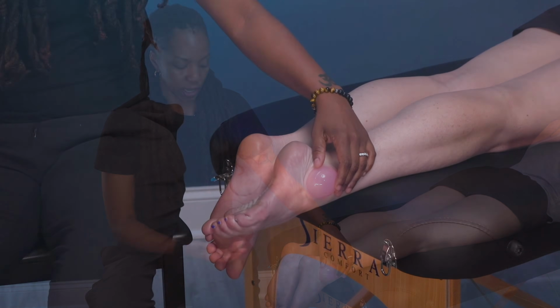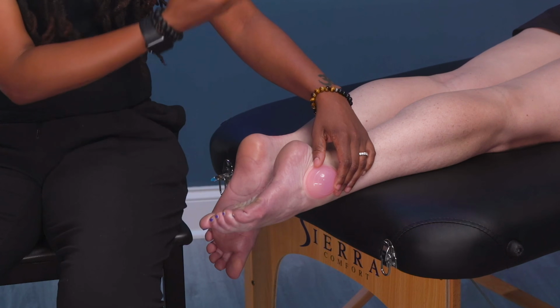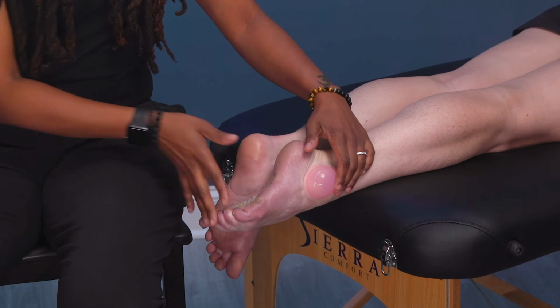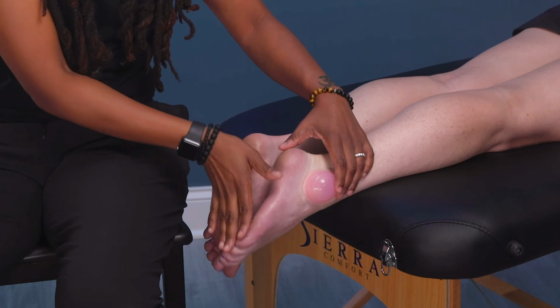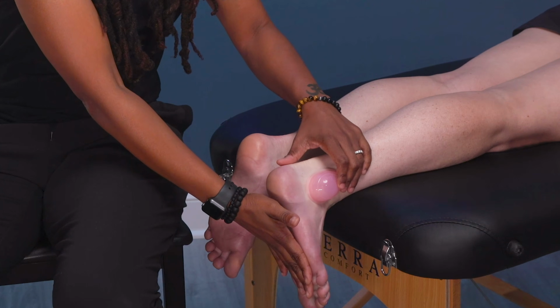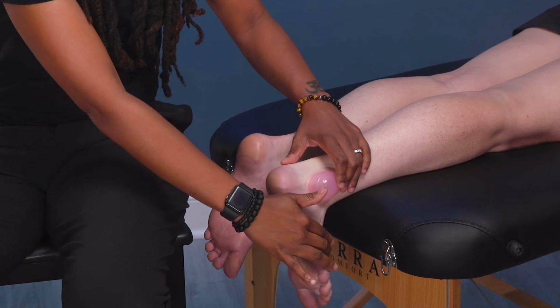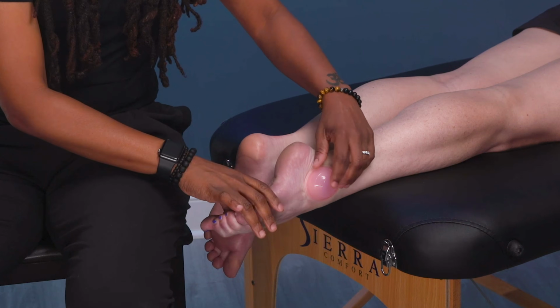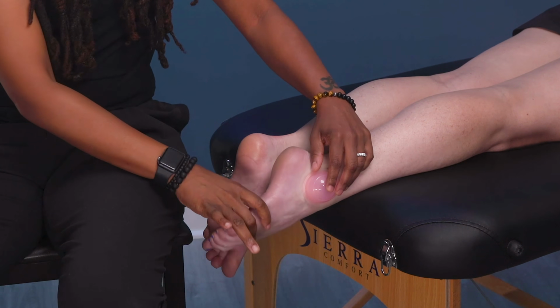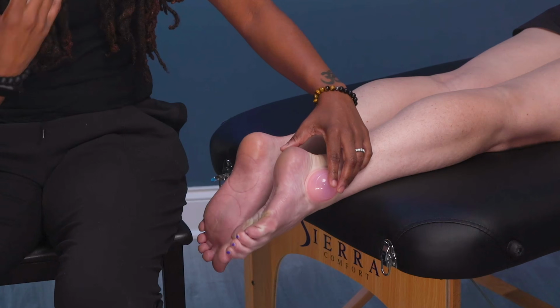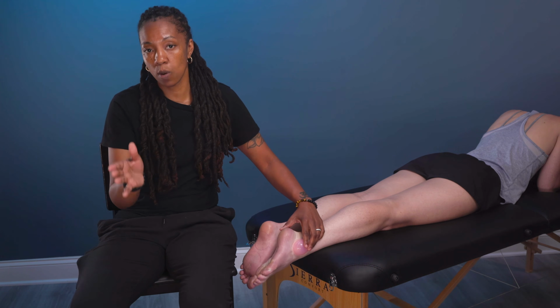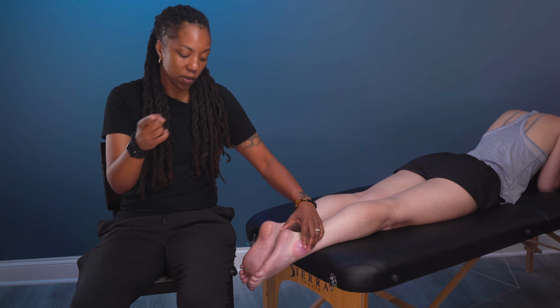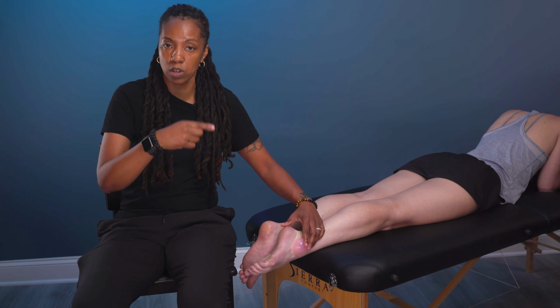From here, if we wanted to introduce any movement, we can have her go through dorsiflexion and plantar flexion. We can have her do circles. We can kind of guide her into dorsiflexion and back into plantar flexion. If we wanted to do small circles with the ankle, we can kind of guide her and tell her to stay within her pain-free range. We can go in a clockwise motion, and then we can reverse that direction and go in counterclockwise motion.